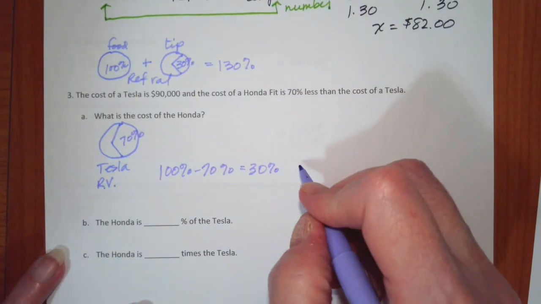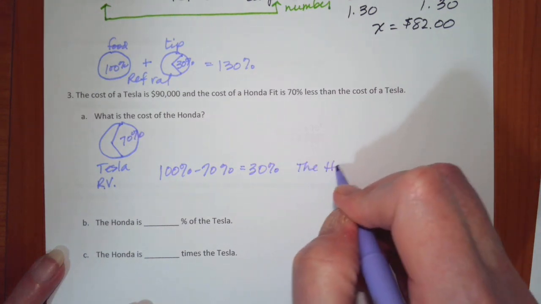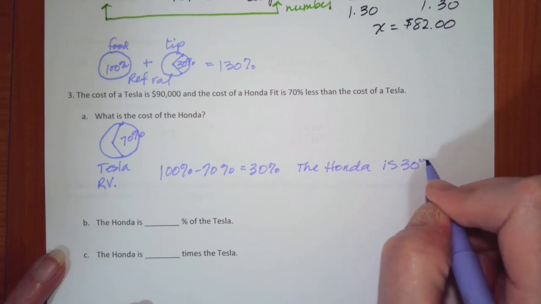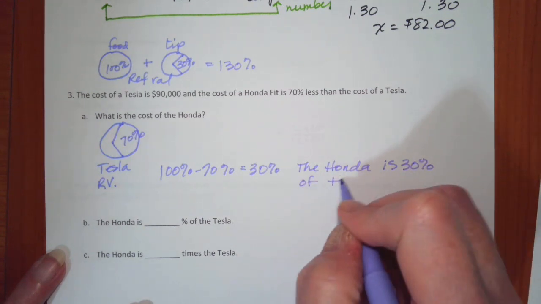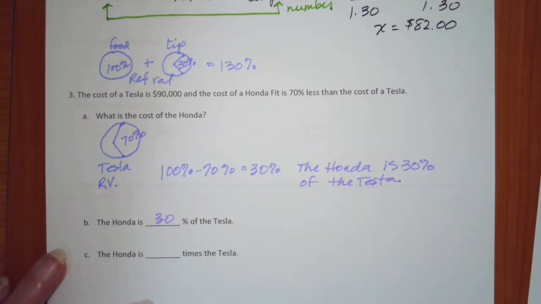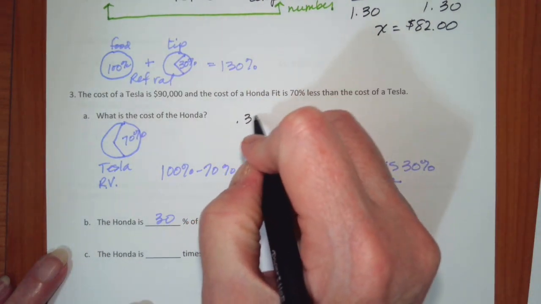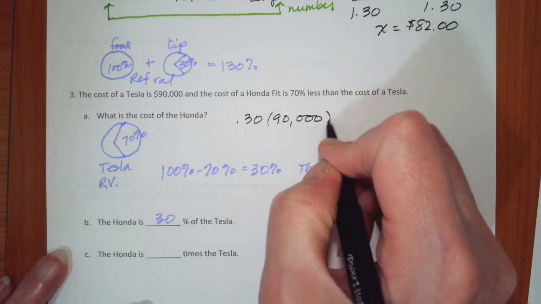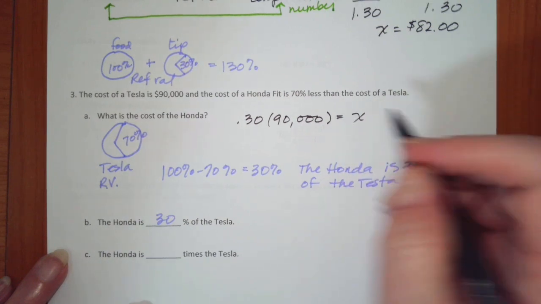So this is telling me that the Honda is 30% of the Tesla. Okay. So to find the cost of that, 0.30 times the Tesla is the Honda.